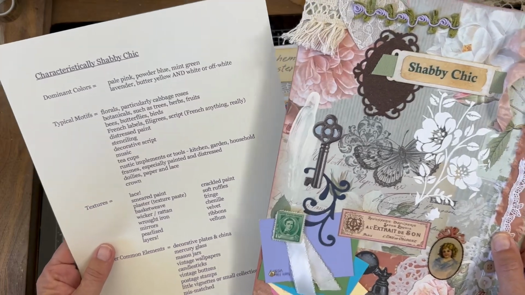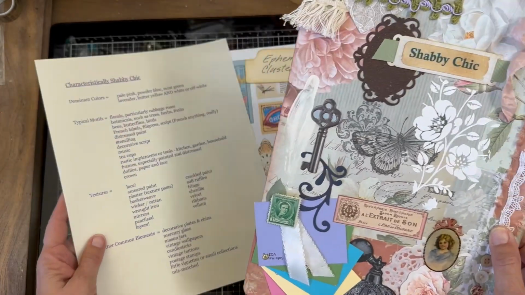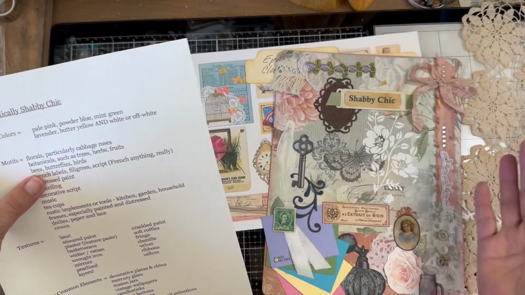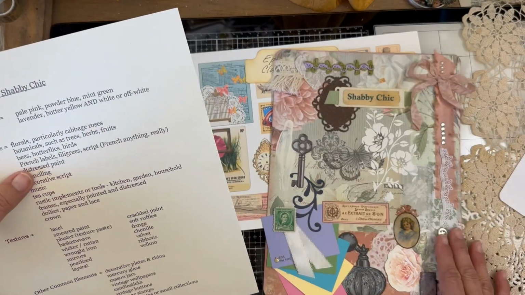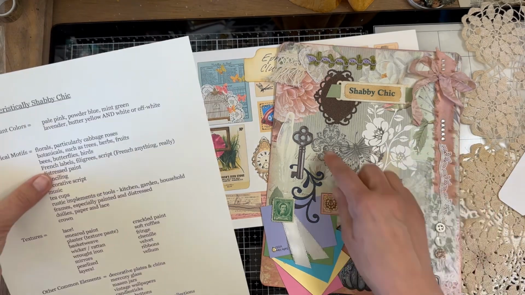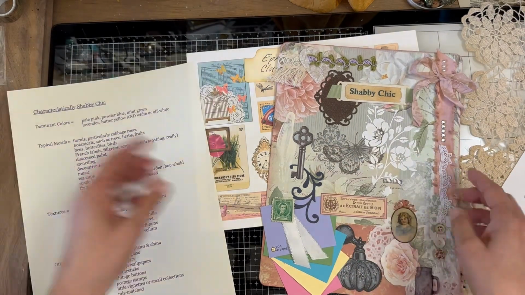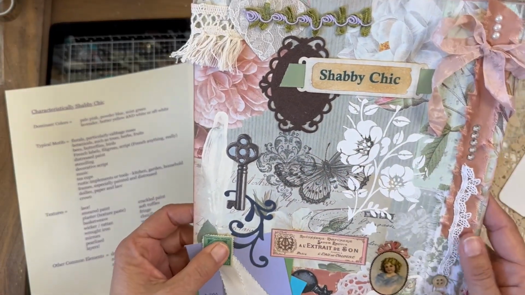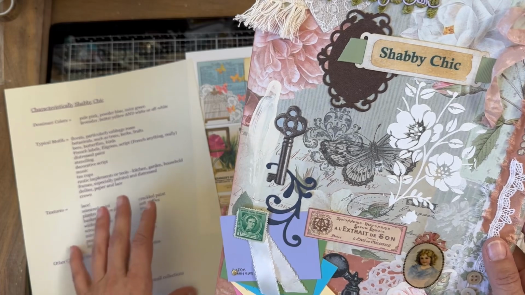Any kind of botanicals such as trees and herbs and fruit. Always bees and butterflies and birds. French labels are really popular. French filigrees, patterns like this damask pattern, are very popular with shabby chic.